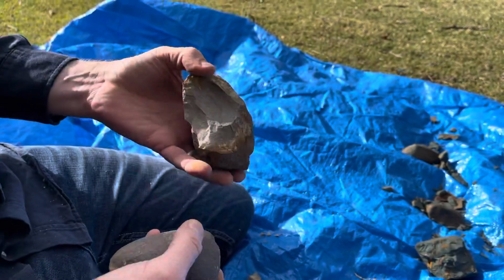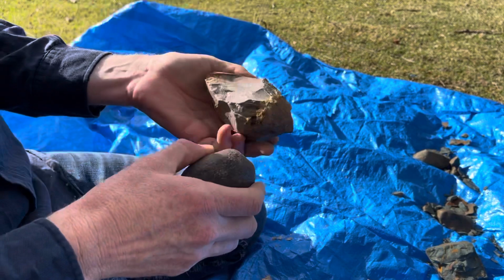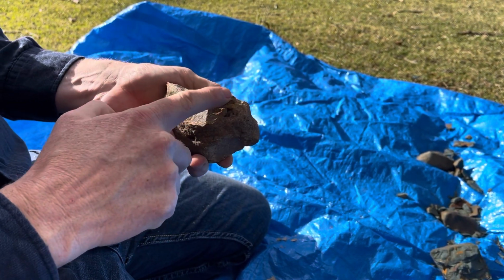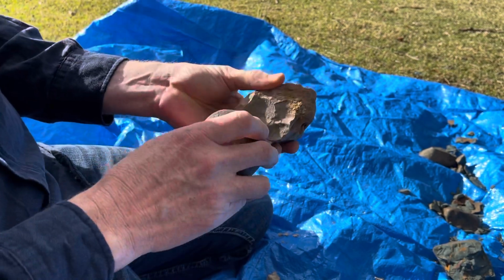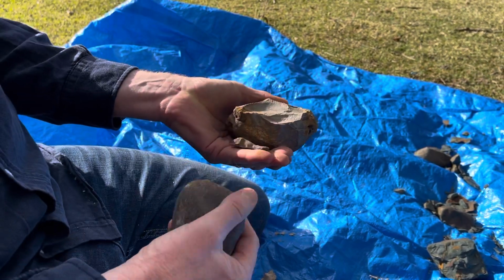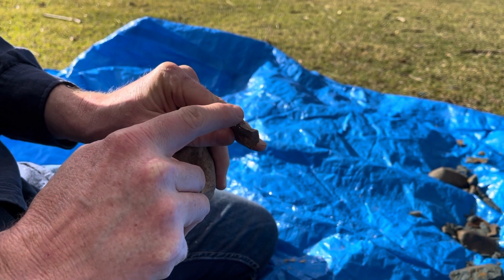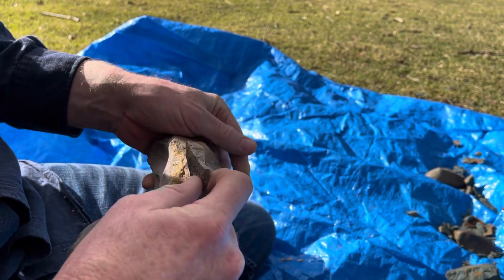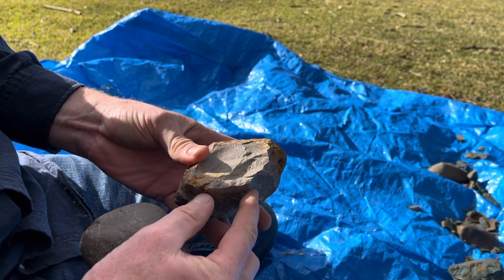So let's keep flaking that platform for a bit. And notice the same problem is occurring. We're getting step terminations along the edge and we're running out of available platform area. And our flakes that are coming off have got, again, lots of scarring on the platform, indicative of having once been an old flaking surface.